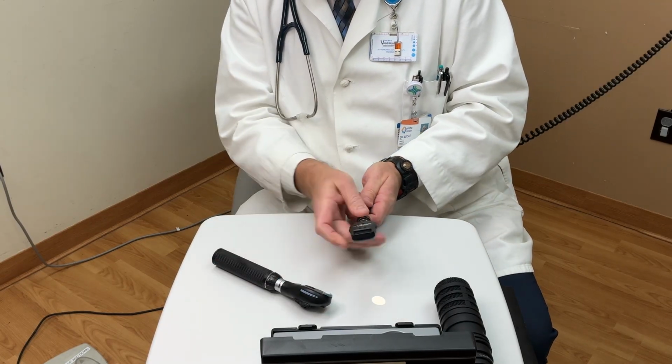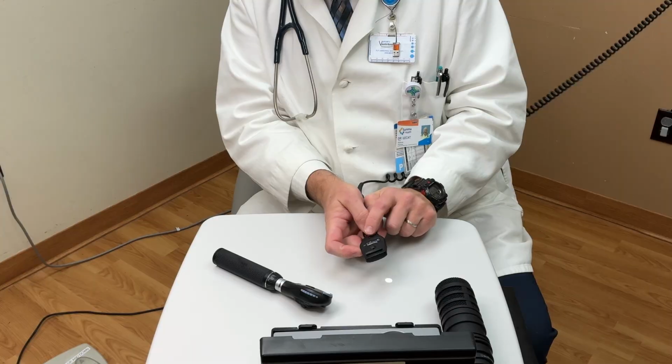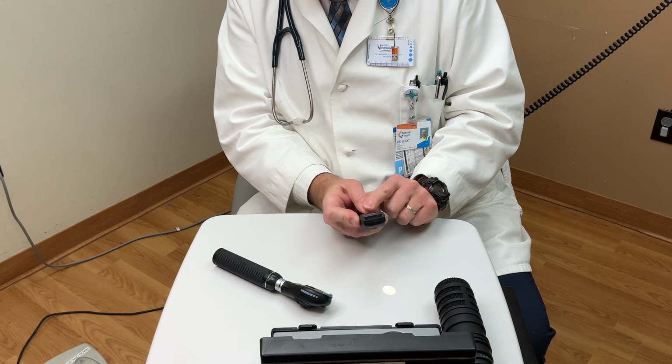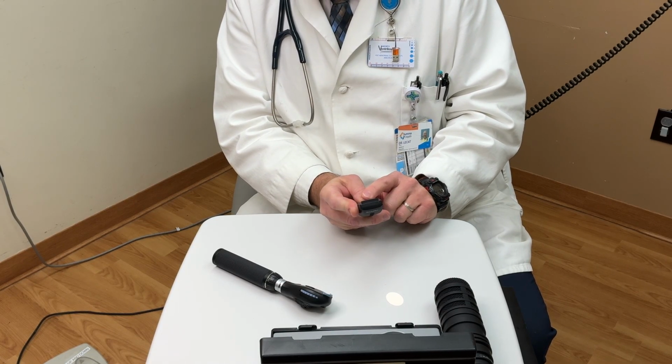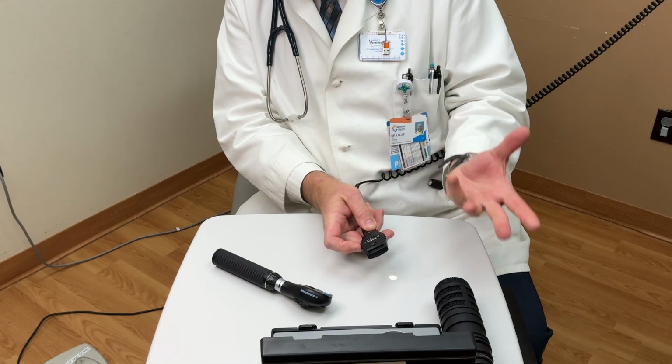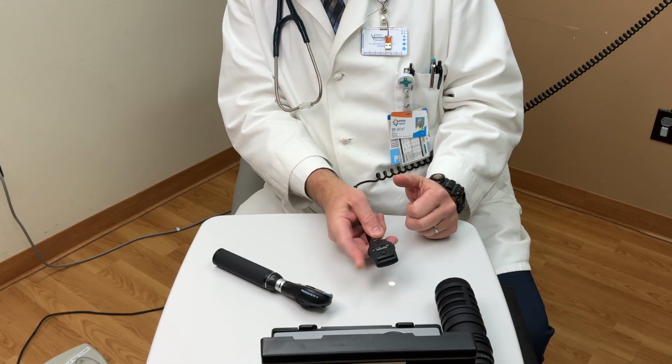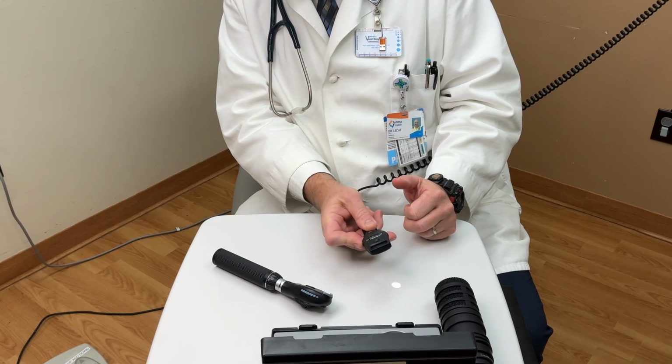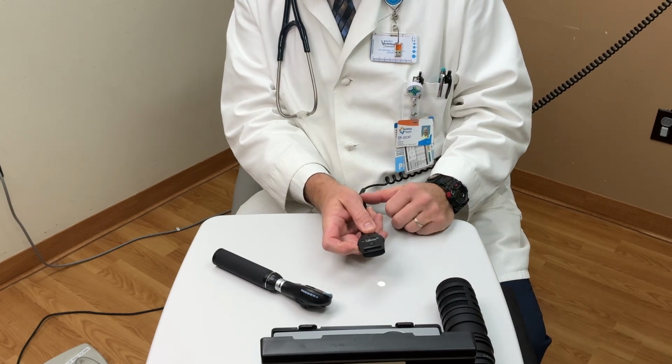Very similar on the Welch-Allen model. The numbers show up in the little window below. Typically, you start on the white window, which is 0, and then you can go toward the red, which is usually push upward, or green as you pull downward till you have the image in focus.